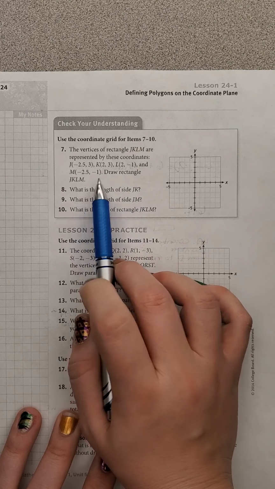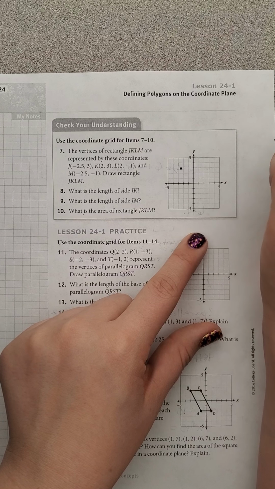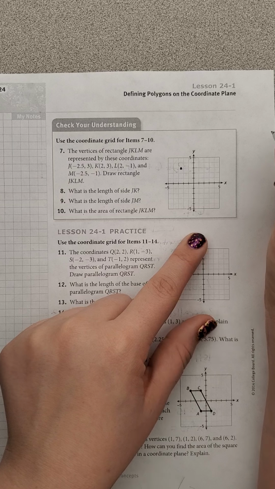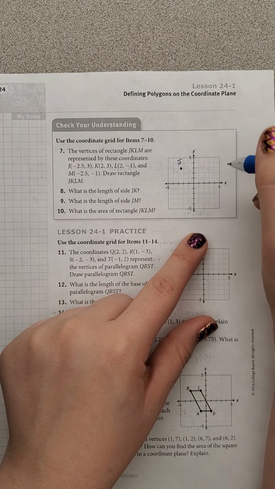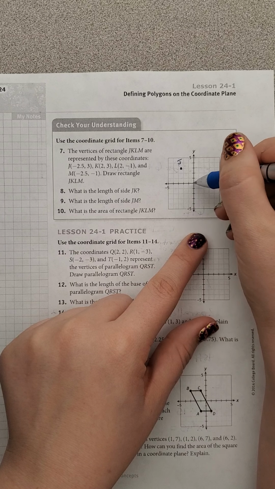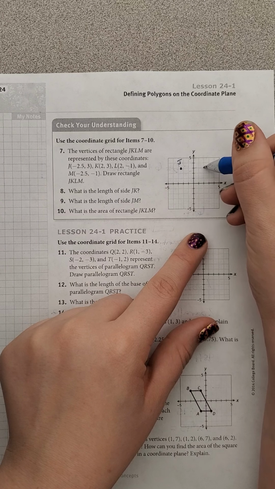Okay, so let's see. J is at negative 2.5, so 1, 2.5, and a positive 3: 1, 2, 3. So I'm just going to label that as J. Then K is at 2, 3. So 1, 2, and then up 3: 1, 2, 3.